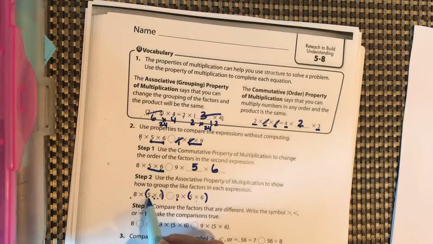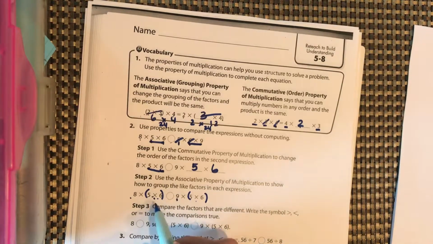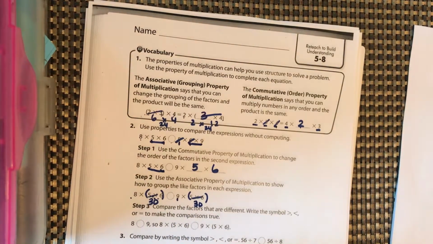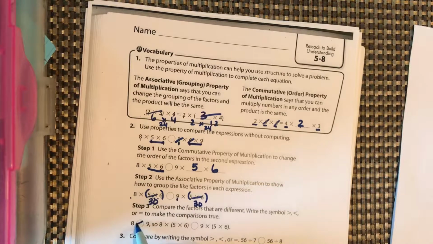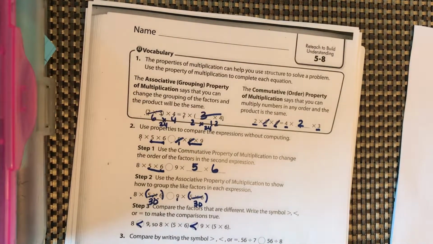The only difference is whatever this number is, it's going to be the same here, right? So we're going to multiply 8 times 30 here, but on this side, we're going to multiply 9 times 30. So since 9 is greater than 8, we know that this side over here is going to be bigger. And we don't even have to actually calculate it out, okay?